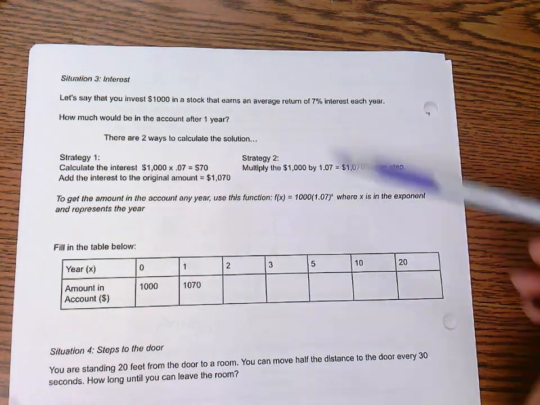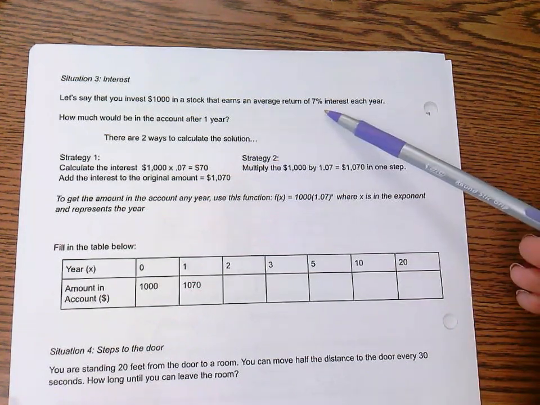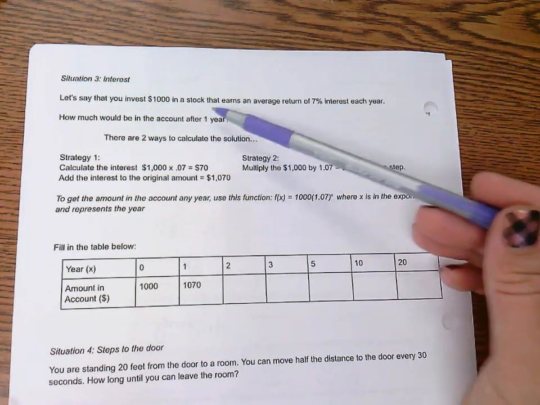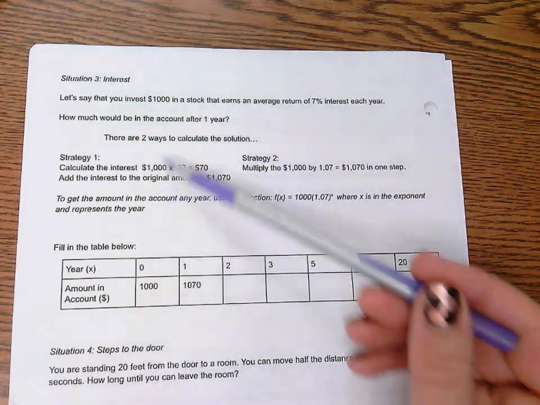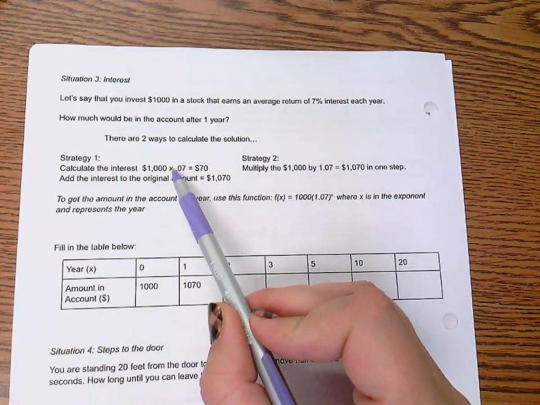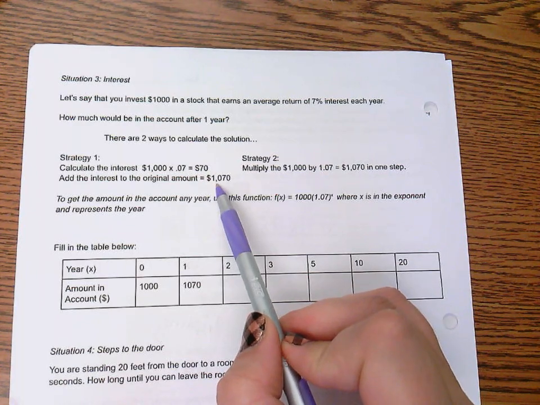So I said, what if you invest $1,000 in a stock that earns 7% interest rate each year? How much would be in the account after 1 year? So I've given you 2 strategies. The first is to just multiply by 7%. You get your $70 of interest, and then you just add the interest to the original amount.